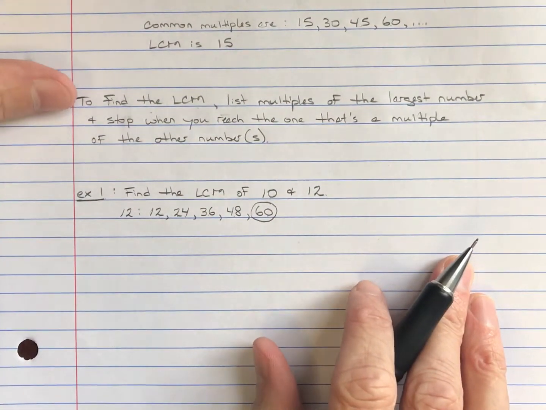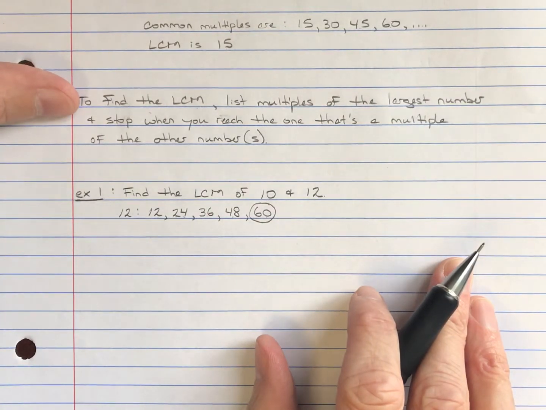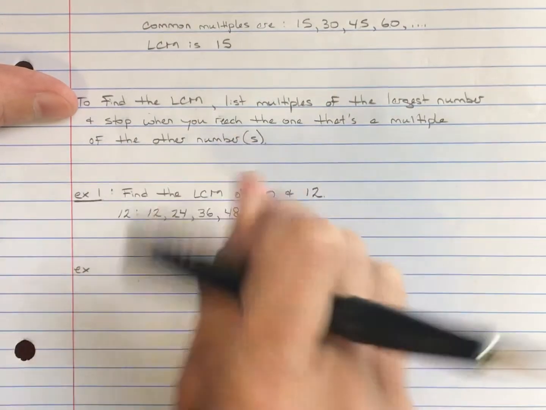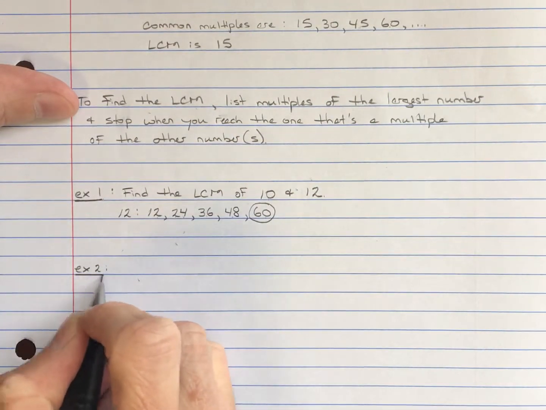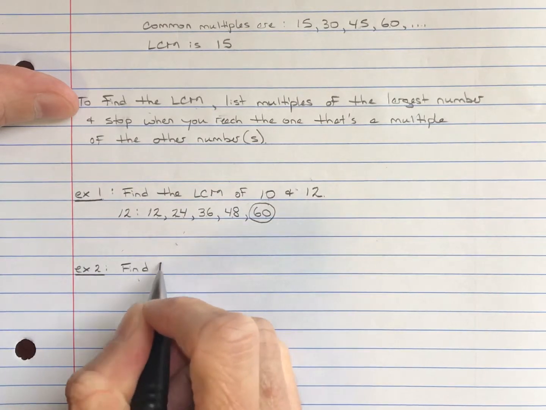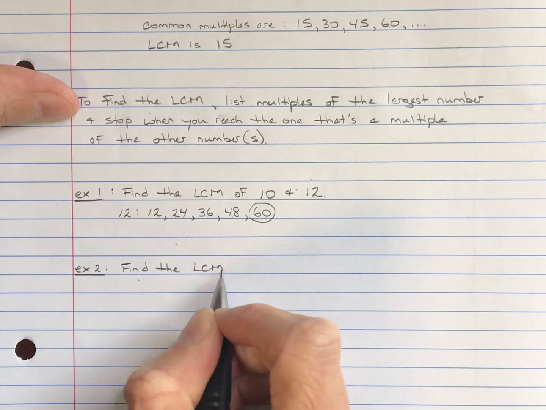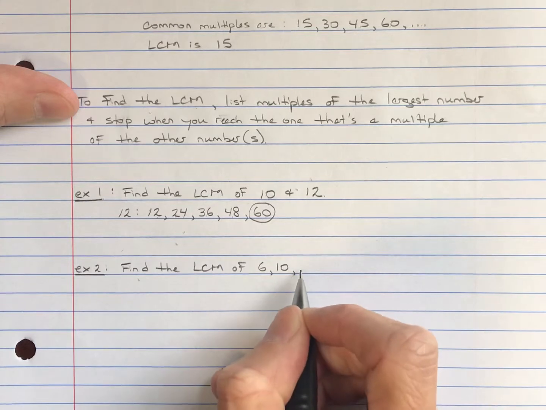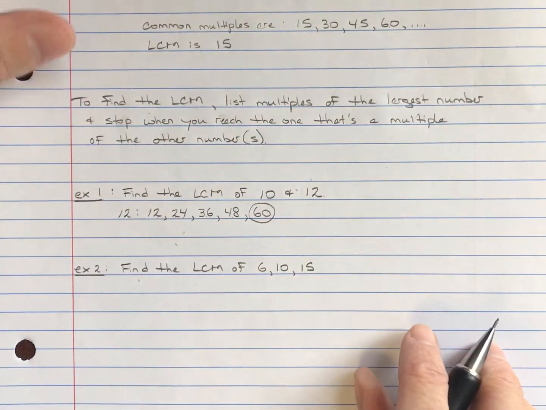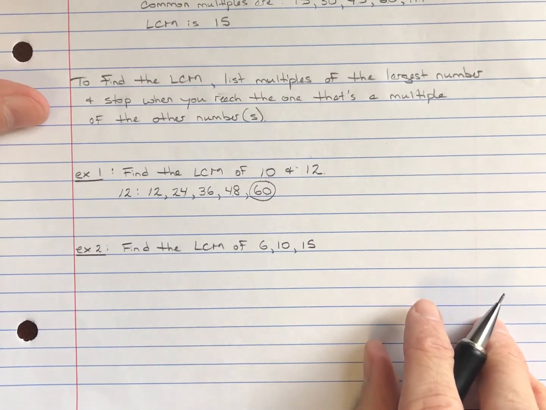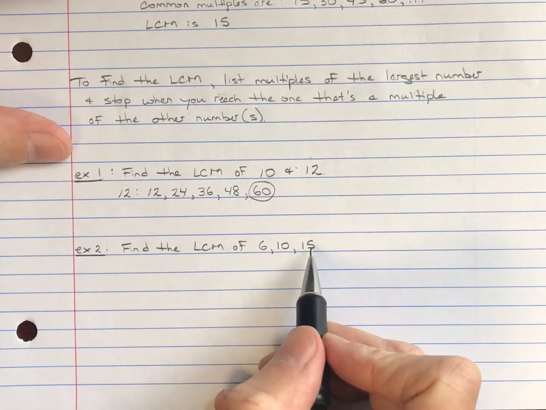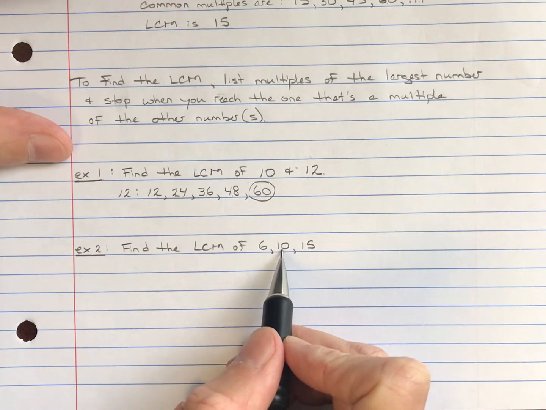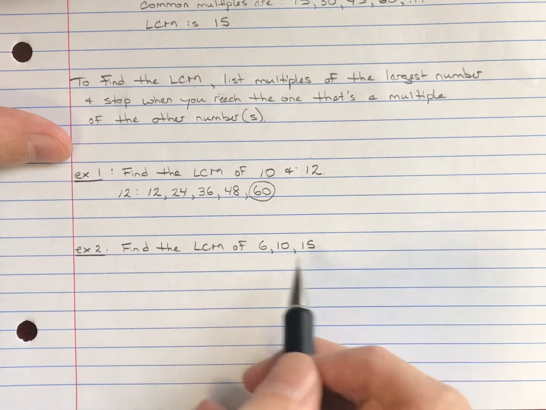Let's look at another example using three numbers. Example 2: find the least common multiple of, let's take 6, 10, and 15. Again, my suggestion is to take the largest number and write down its multiples until you hit one that is also a multiple of both 6 and 10.